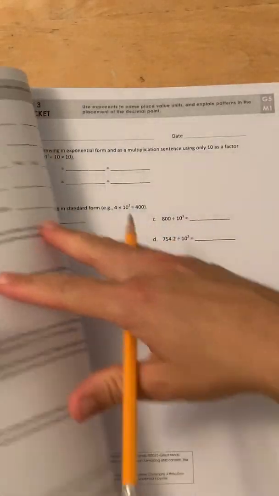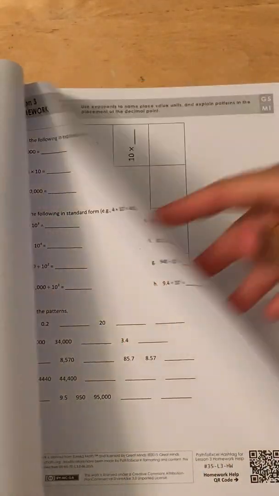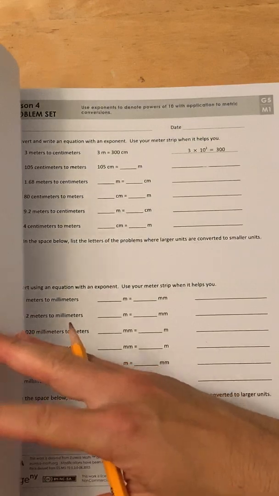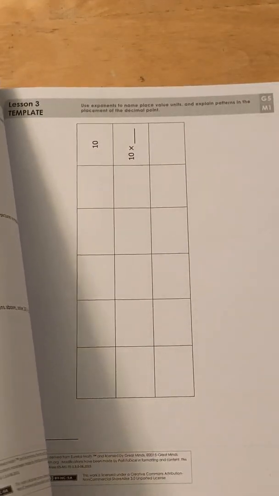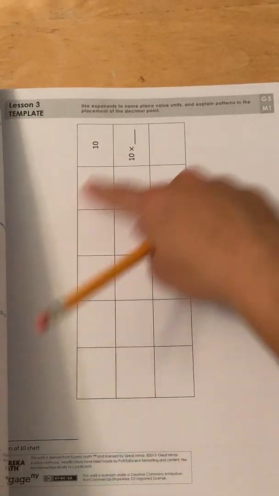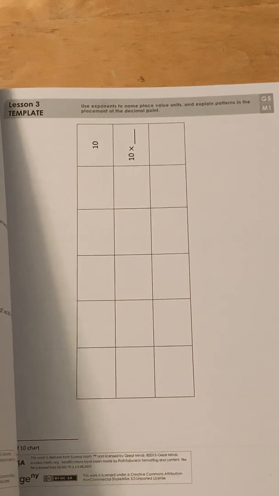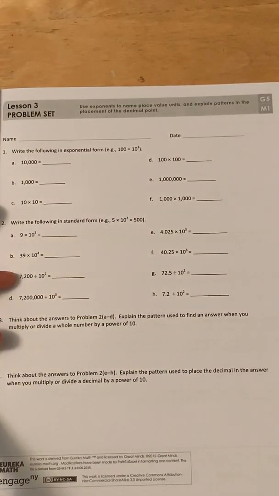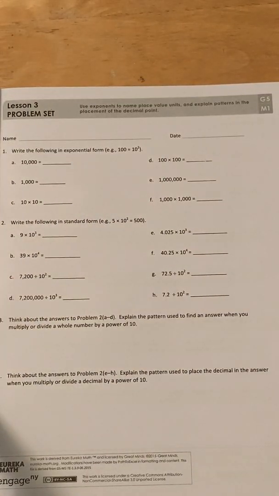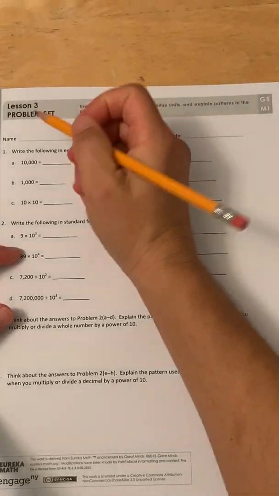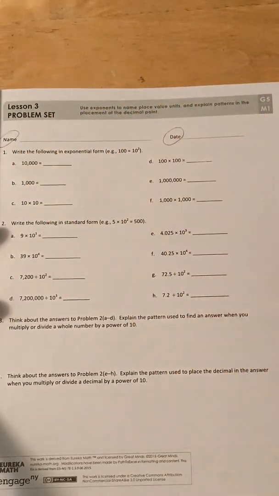In this lesson, there is also a template that you can use on page 31, just one template. If that will help you, feel free to use this as a note-taking page, or you can rip it out and use it as well. So go ahead and put your name and date.